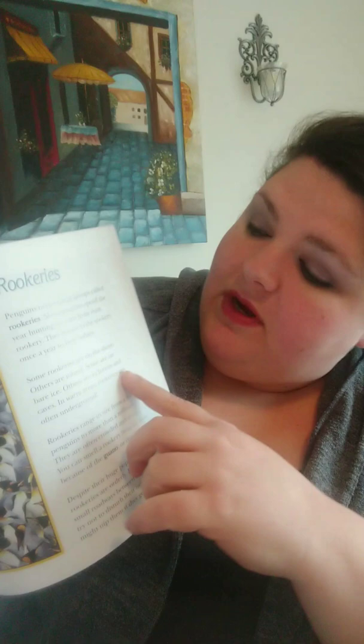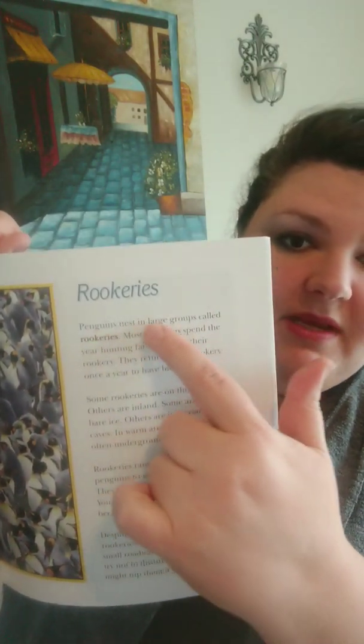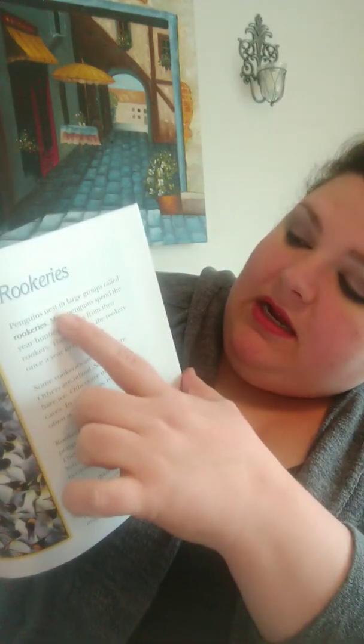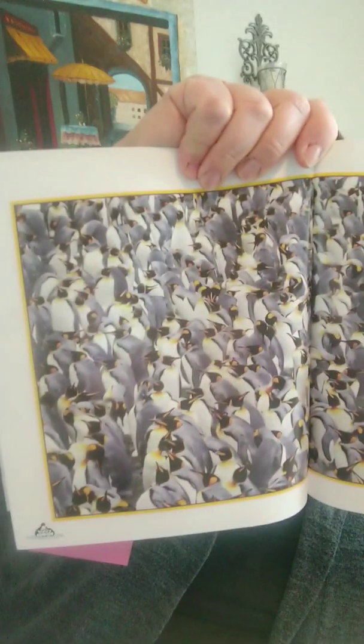Yeah, it really was. Now I know that the boldface word was at the end of the sentence, but the definition came first. And rookeries means nesting in large groups. So a rookery is a large group, and you can tell even by the picture, this is a very large group of penguins, isn't it? All right, readers, let's do another example.